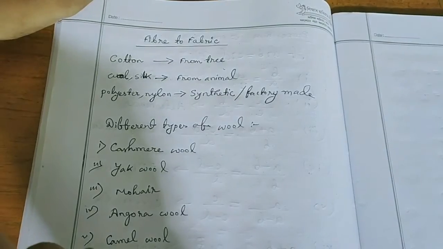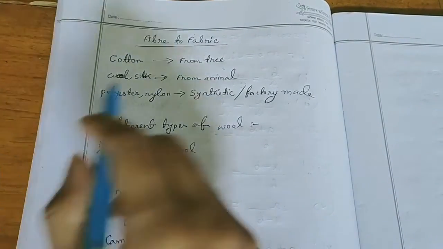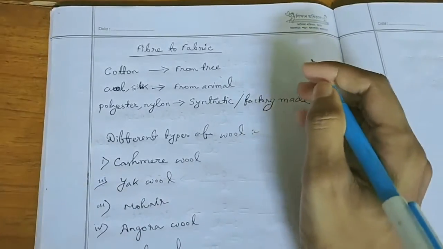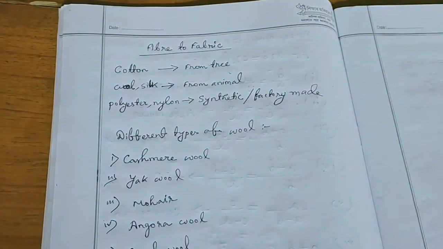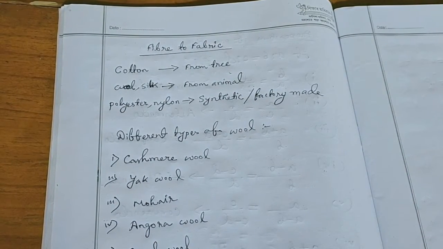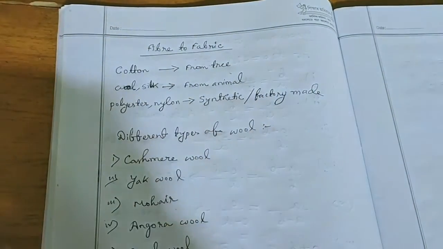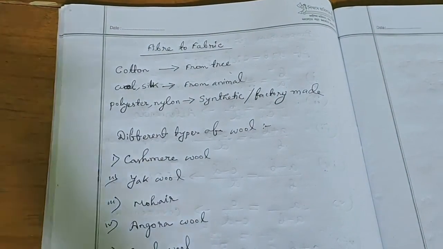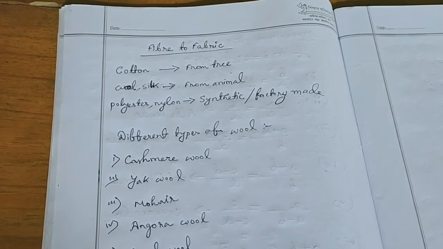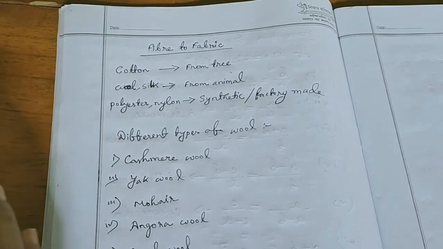Now if you burn cotton, which is obtained from trees, it will burn, and the burning smell will be like paper. If you burn wool, the burning smell will be like hair, because wool is obtained from animal hair, animal fleece.